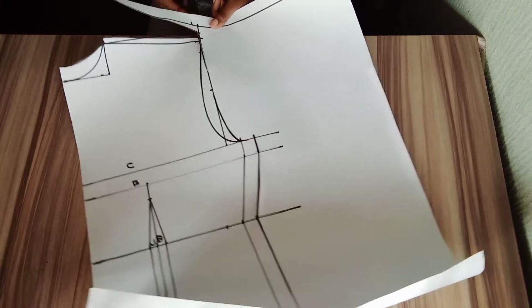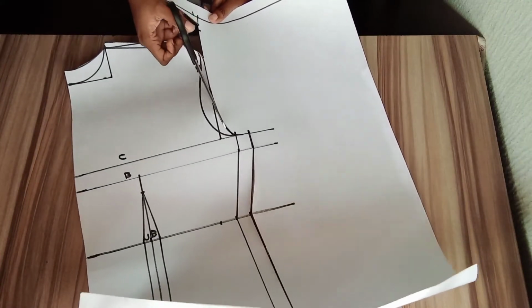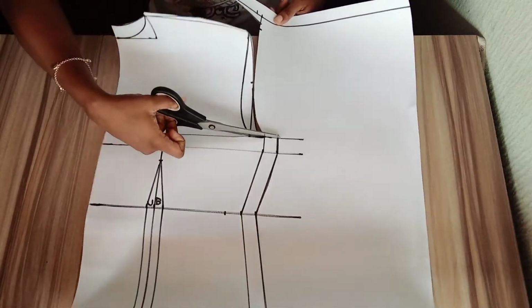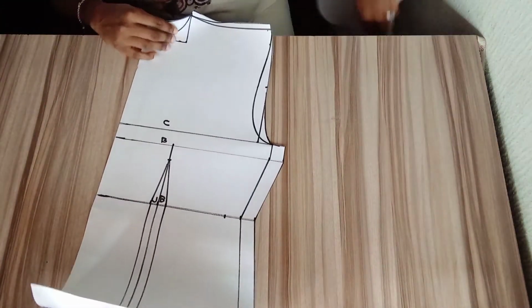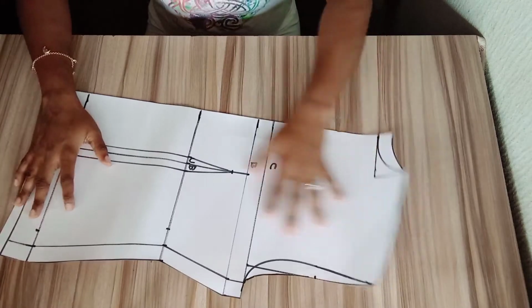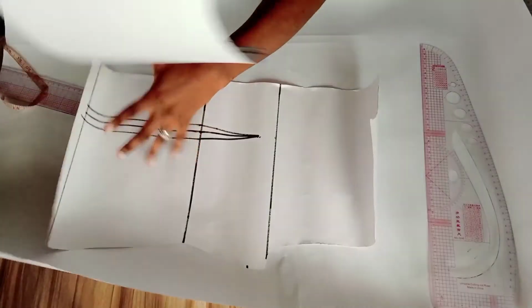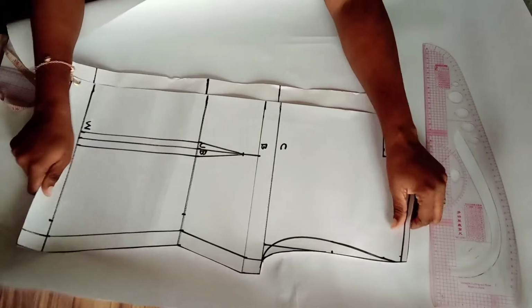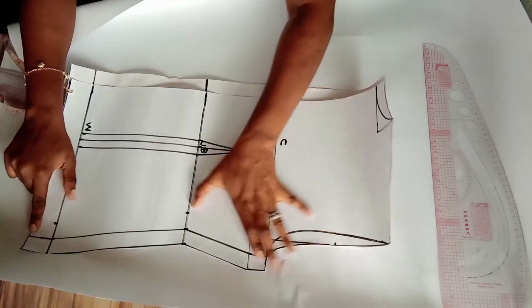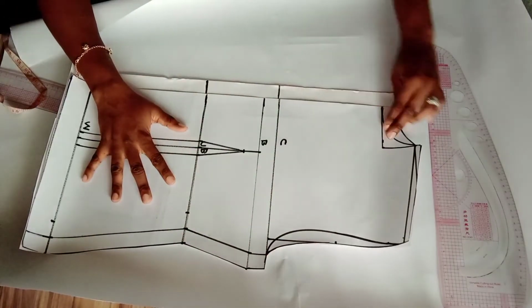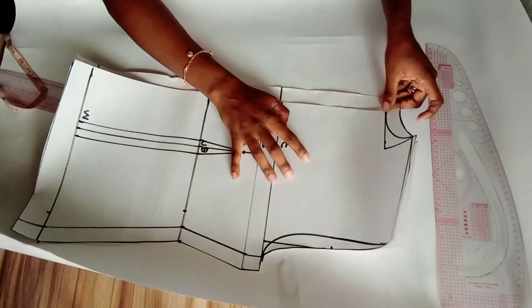So now I'll cut through the armhole for the back panel. That's what I'm doing now. So next I'm going to use this to cut out my back panel. So here it is, I'm done cutting it. I added 1 inch allowance to it, to the back panel, so that's it there.